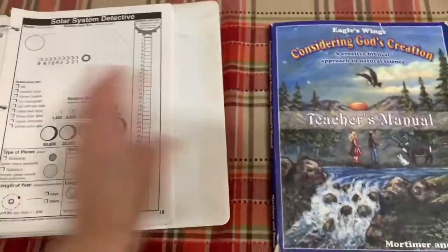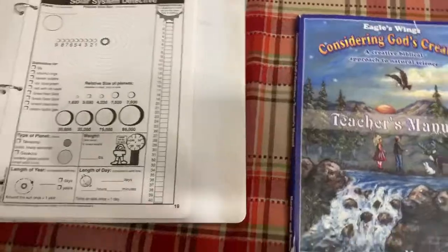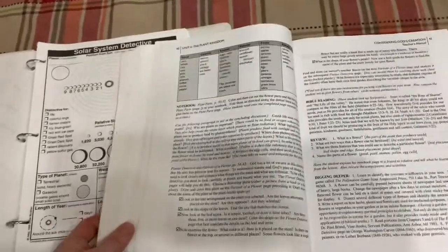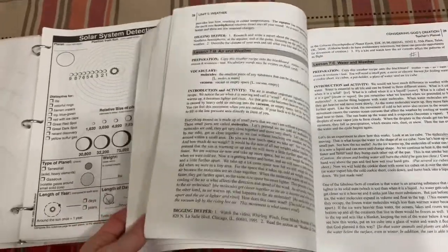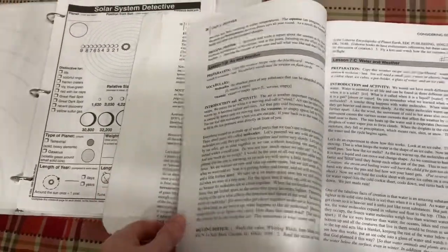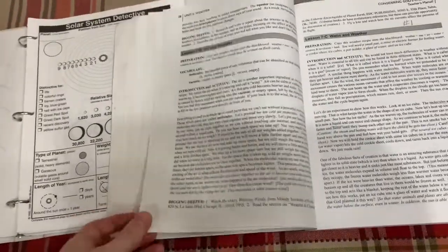So you can have a lot of fun with this curriculum if you're willing to do just a little work and find other activities, because I think for science, it shouldn't all be books. Books are great, and again, I get a lot of library books for science, but it's fun to have some actual hands-on activity.